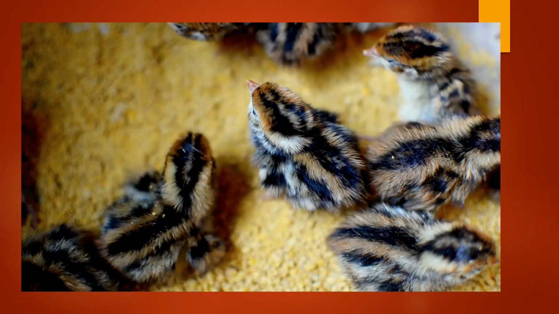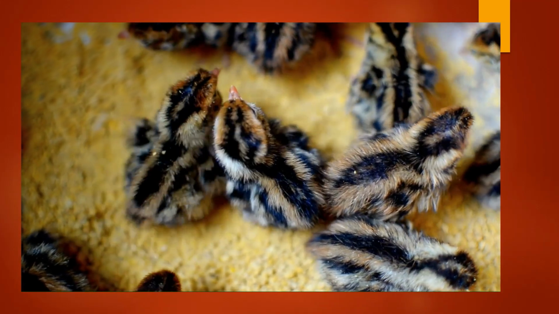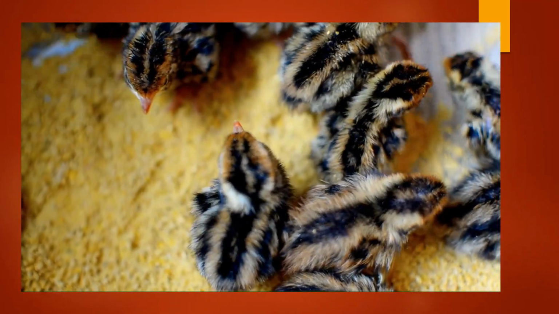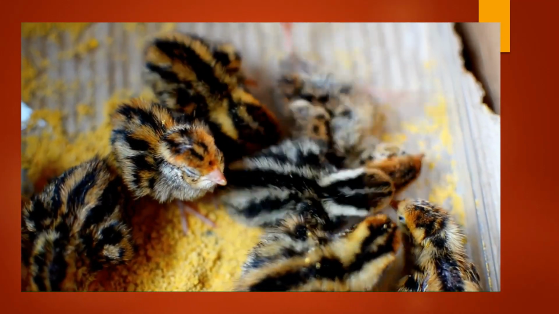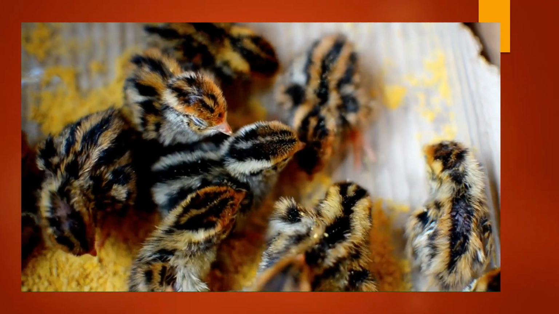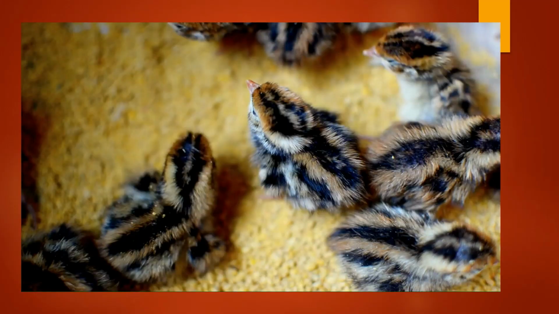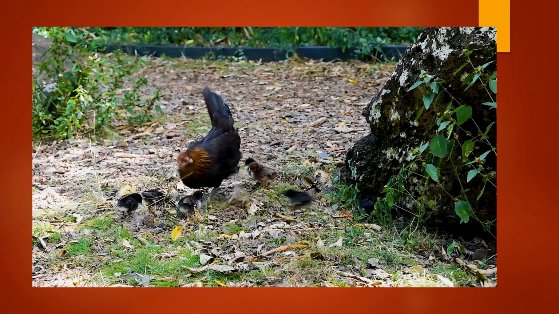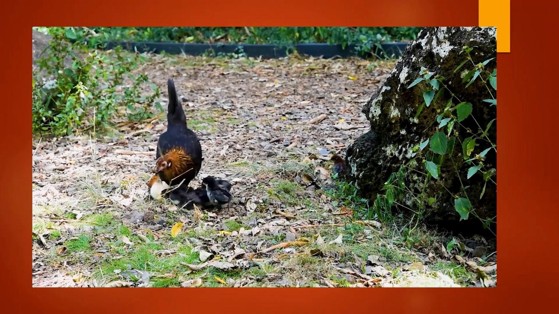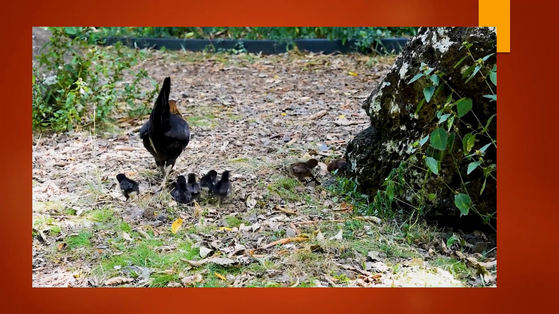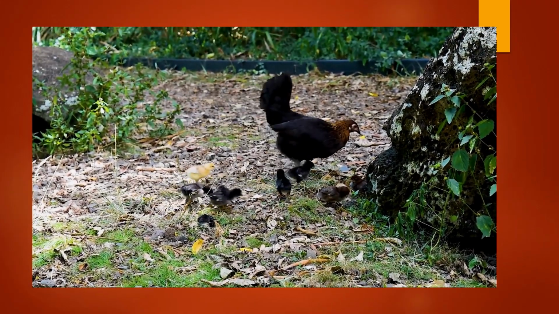Big feathers start to develop and the chick grows, little by little, every day. Chicks will go with their mother, look for food to feed themselves, and grow into an adult chicken.